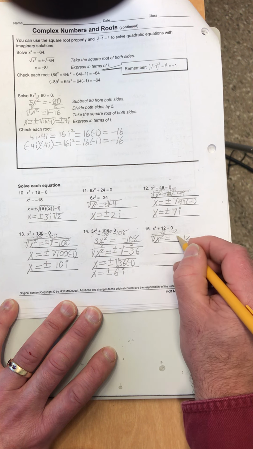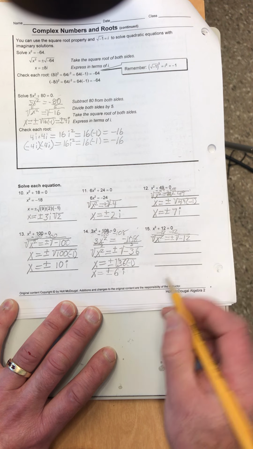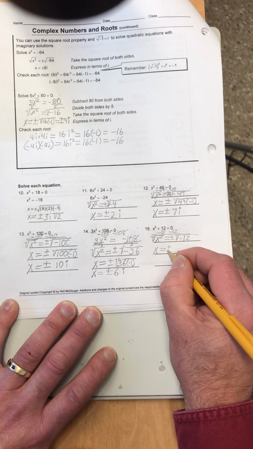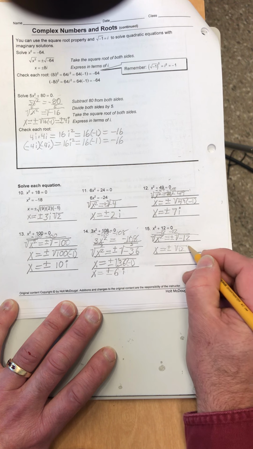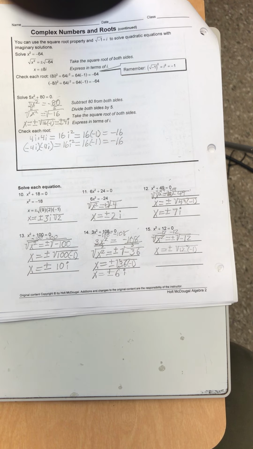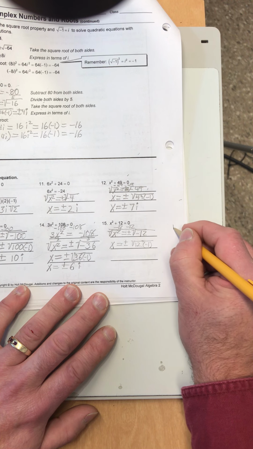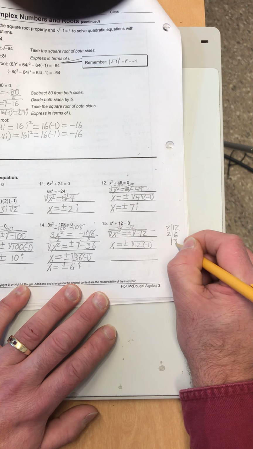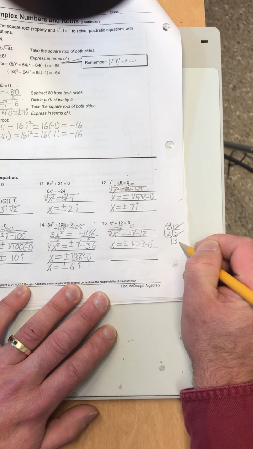Take the square root of both sides, and that puts the plus or minus in front. So x equals plus or minus the square root of 12 times the square root of negative 1. Now, 12 isn't a perfect square, right? So let's do a little side work here. 2 goes into 12, 6. 2 goes into 6, 3. 3 is prime, so I'm going to stop there. I've got a pair of 2's and a 3 left over.